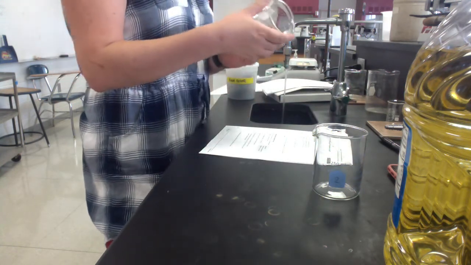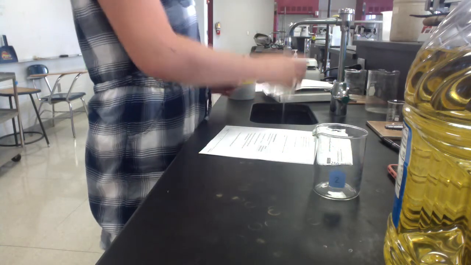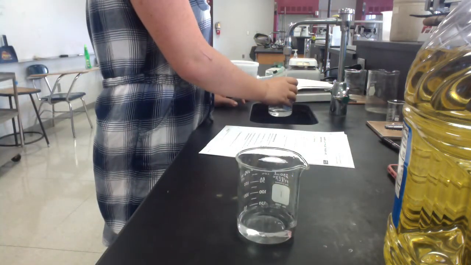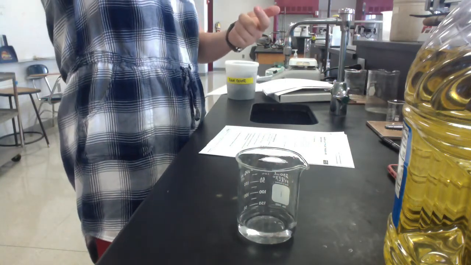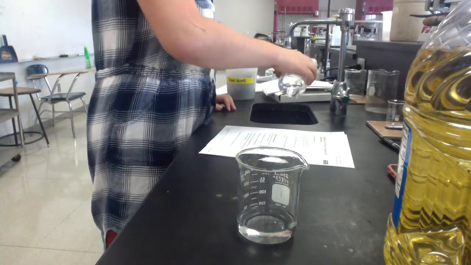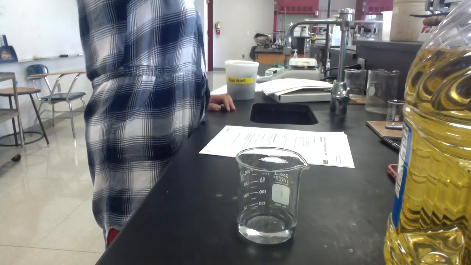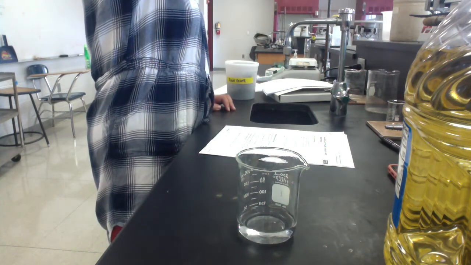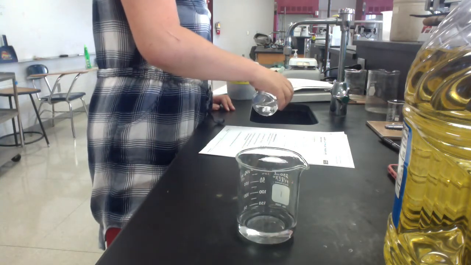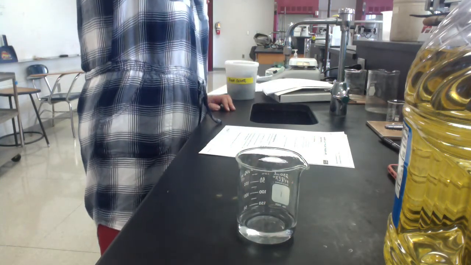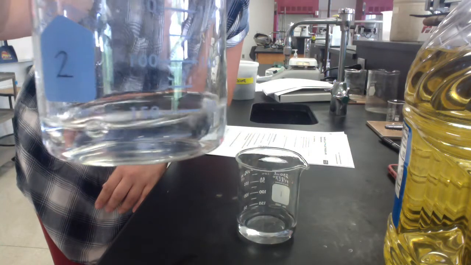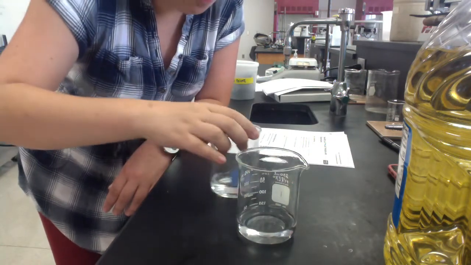Okay, so the first thing the lab tells us to do is to fill our beakers about a quarter of the way with water. So my measurement is about 200, and so I use about 50 milliliters, right? This is not exact because I'm using a beaker, but that's okay. Let me fix that a little bit. So both my beakers are about at 50 milliliters. Not perfect, but about.